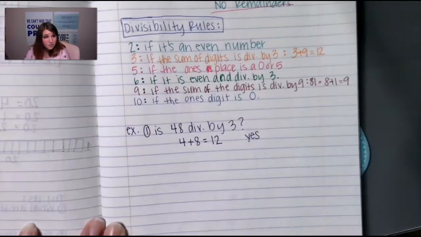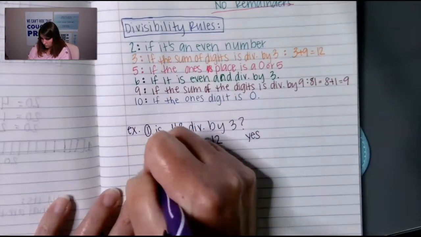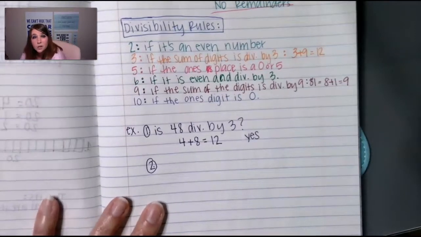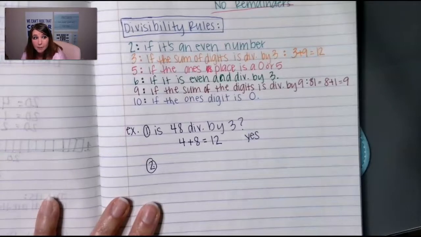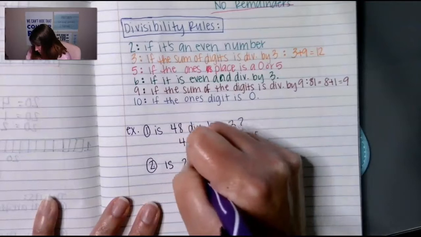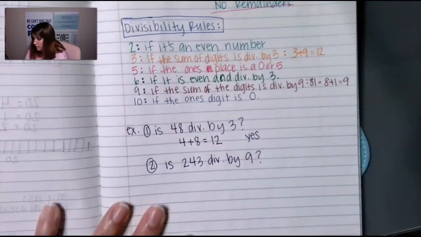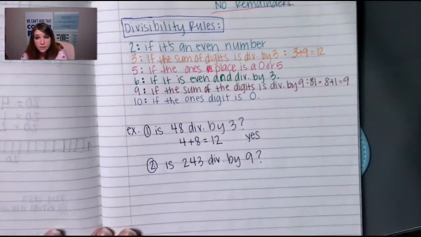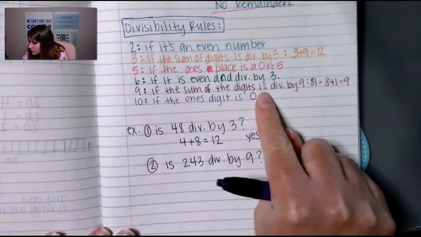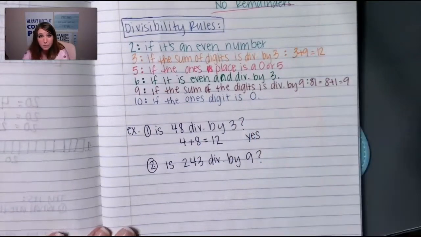All right, let's do another example. Let's do something kind of big. What about this one? 243. Is 243 divisible by 9? All right, let's check this guy out. So we have 243. It says if the sum of the digits is divisible by 9. So again, we have to add them up and see if they're divisible by 9.